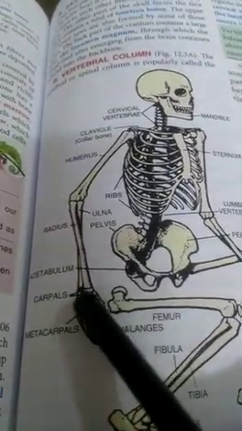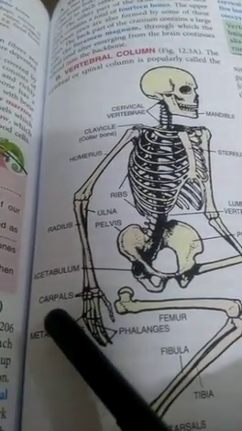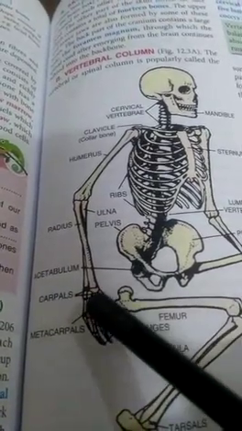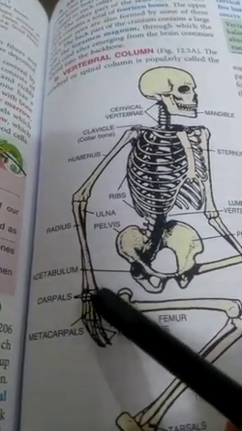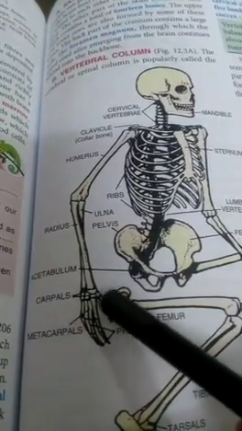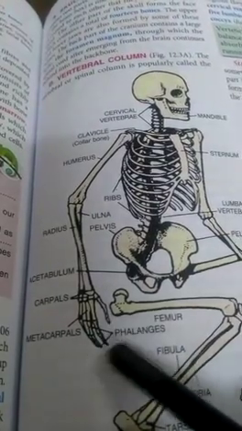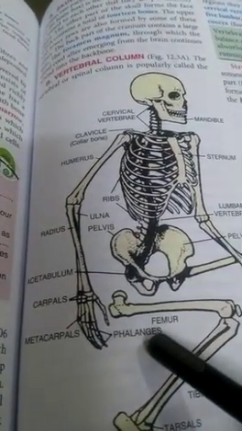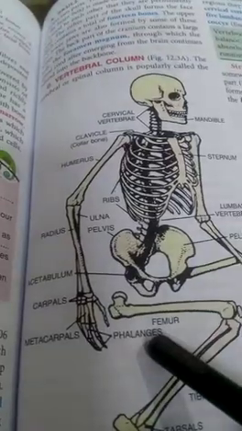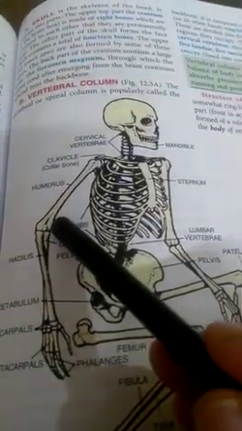Now look at this region. This is the wrist region. Here 8 small bones are present that are called carpals. After this, you have 5 metacarpals present here in your fingers, and then 14 bones are present here that are called phalanges. So total number of bones in your forelimb are 30. So 30 in this on right side and 30 on left side.